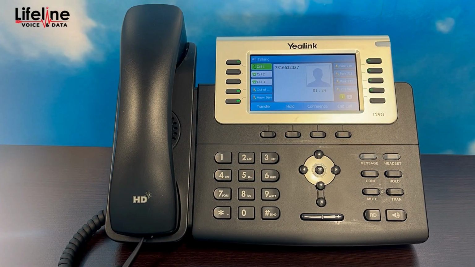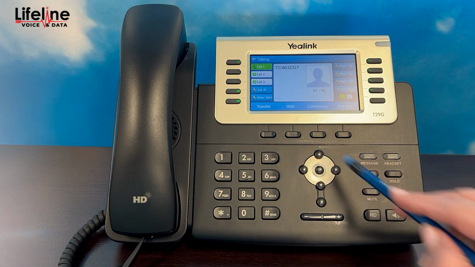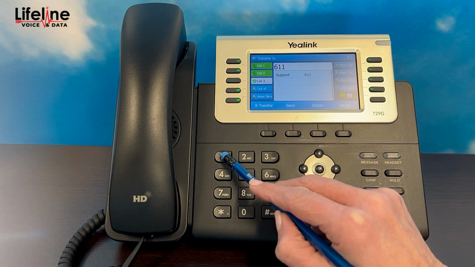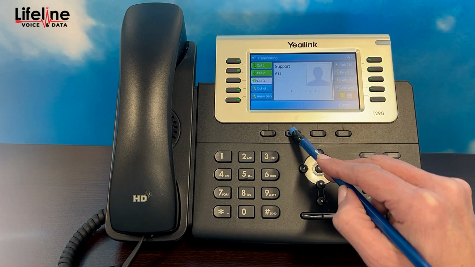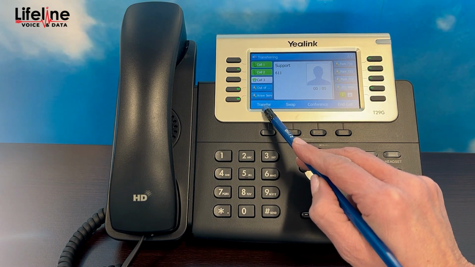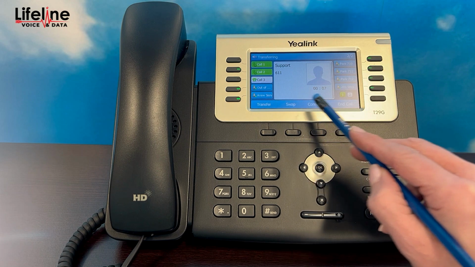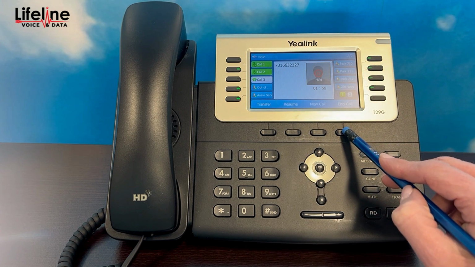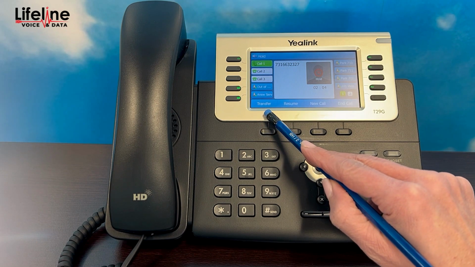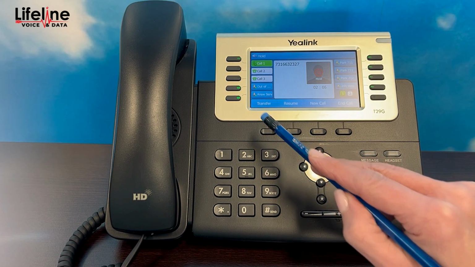Attended transfer allows you to talk to the person before handing the call off to them. While on an active call, tap the transfer soft key or the physical transfer key. Enter the number or extension you want to transfer to, and press call or send. At this point, you can announce the caller to the second party. Press the transfer key if the second party can accept the call, or if they decline the call, press end call. At this point, you may resume the call, or you can transfer the call to the voicemail of the intended party.